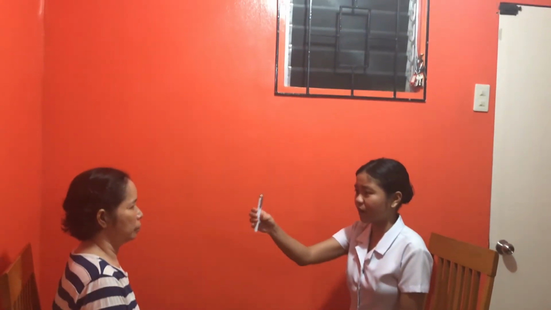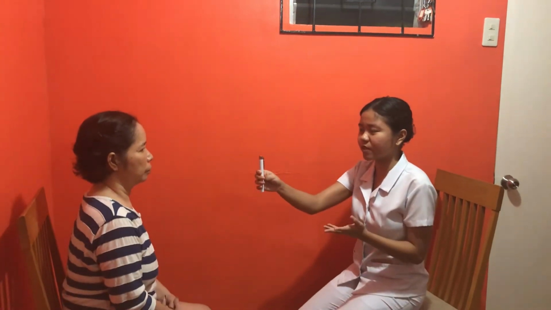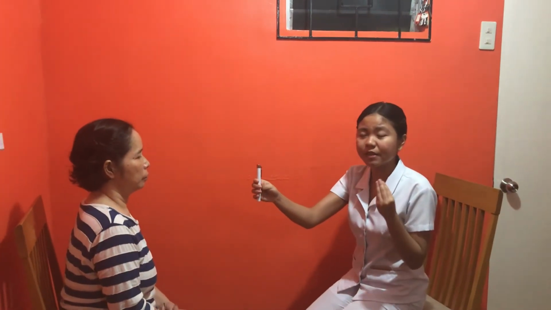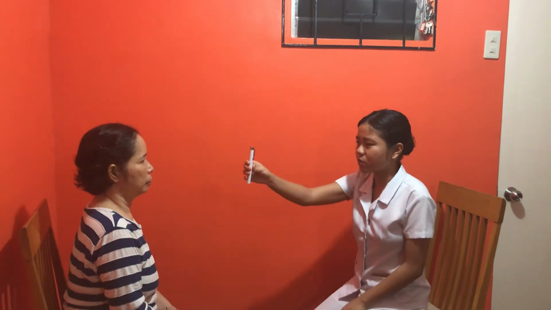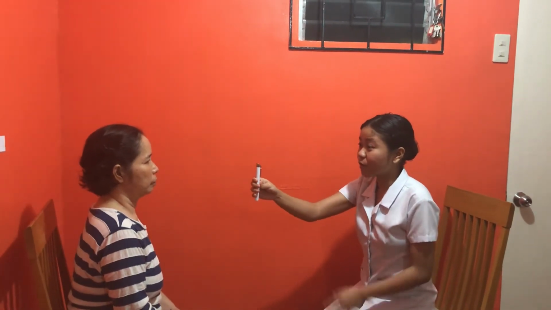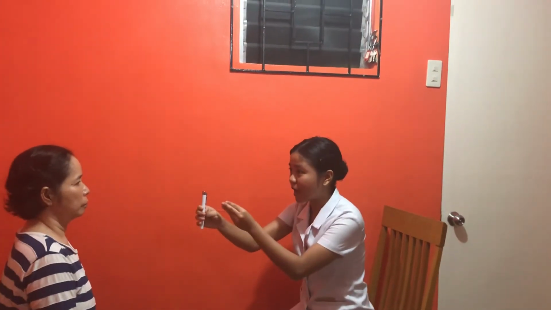Next, I'm going to inspect for the gaze field test. So what I'm going to do is put this pen in front of the patient. The rationale for this is to check for the eye alignment and coordination. I'm just going to put the pen center, and then what you're going to do, ma'am, is just look at the pen, okay?